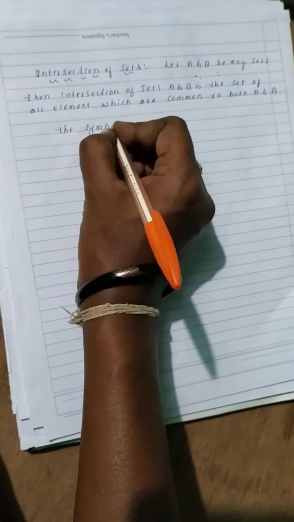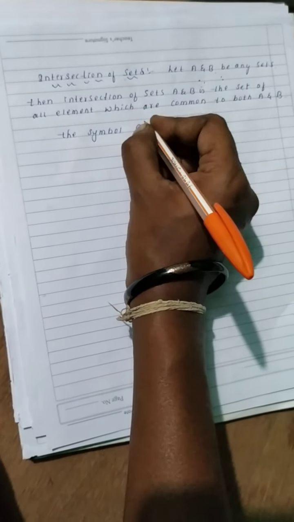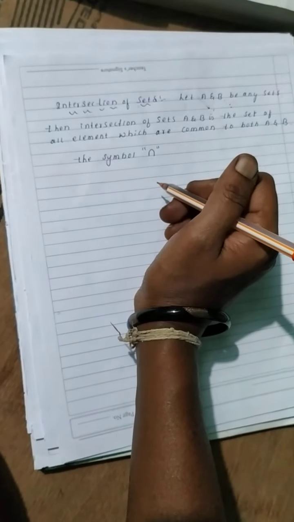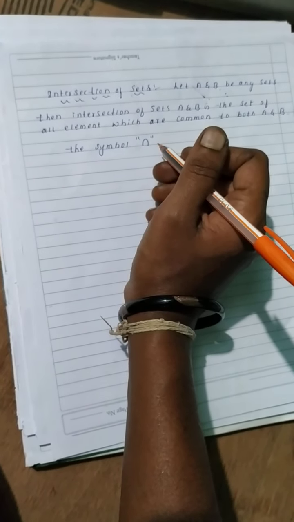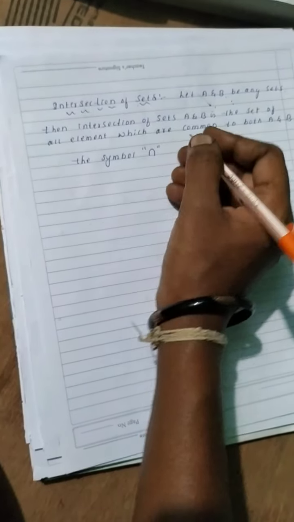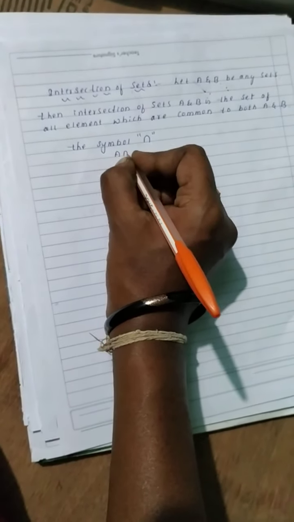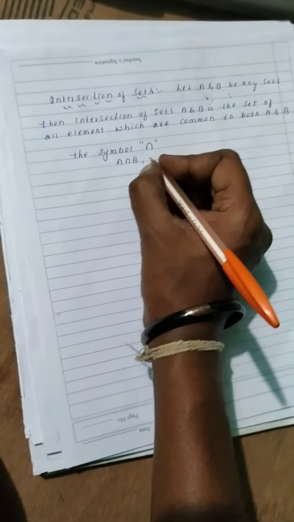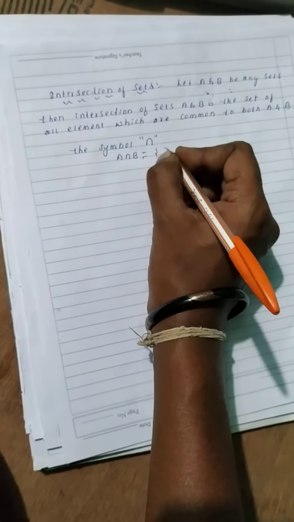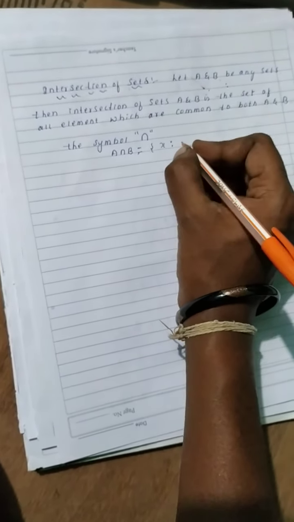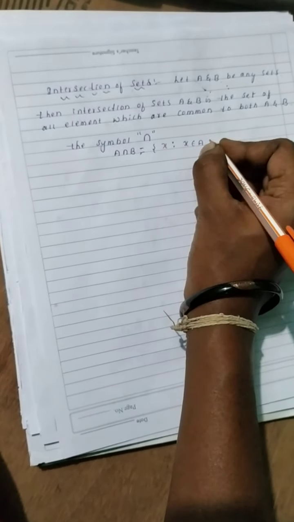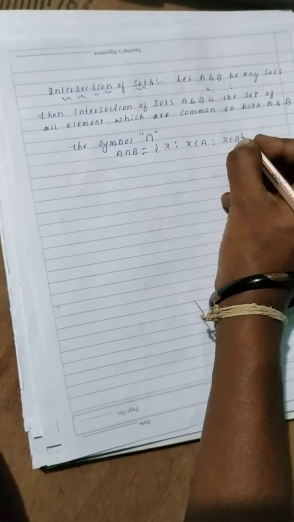Okay, the symbol we will use for the intersection is the reverse of U. Union is what? It is U. A reverse of that one, the upside-down of this union symbol, is nothing but intersection. Is it clear? And symbolically we can write this as A intersection B, and also we can write this A intersection B as the elements of this set where that element belongs to A as well as that element belongs to B. Okay, this is what intersection of sets is.